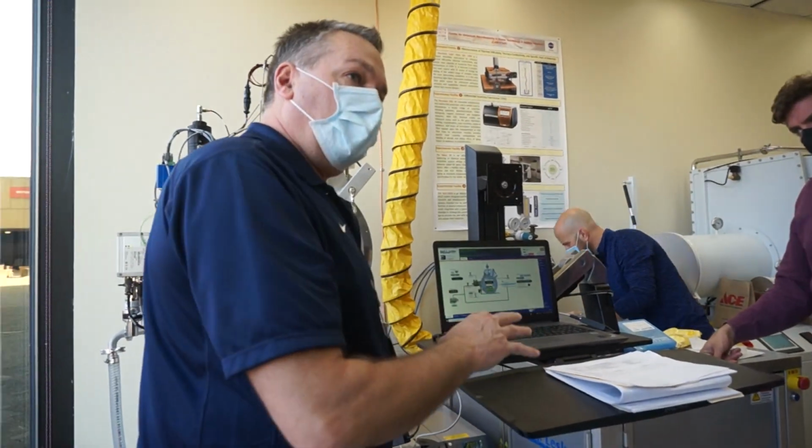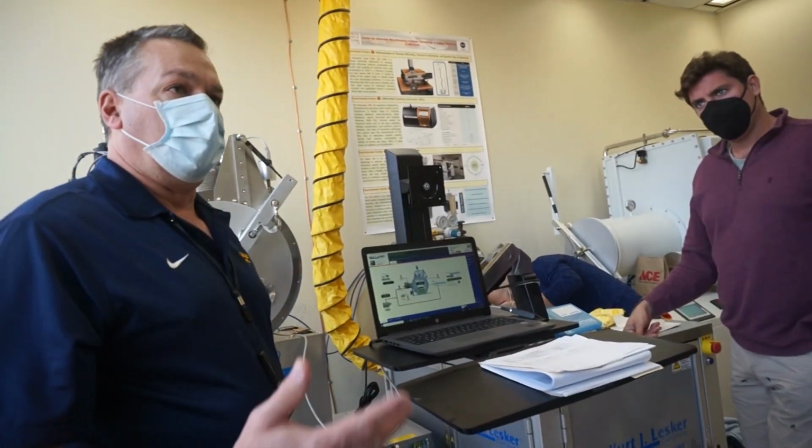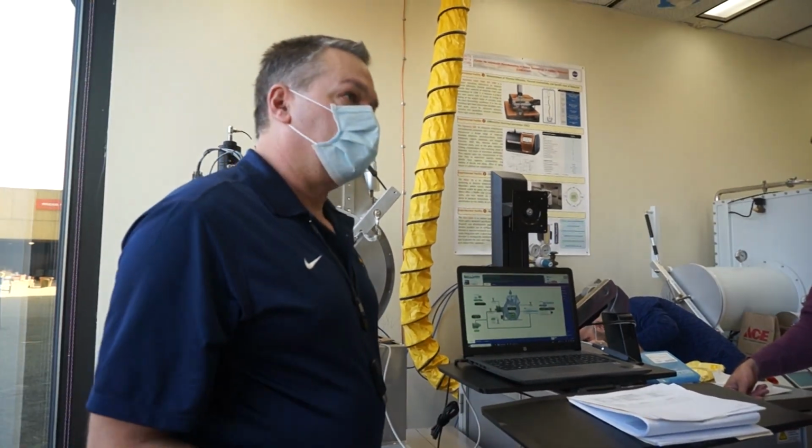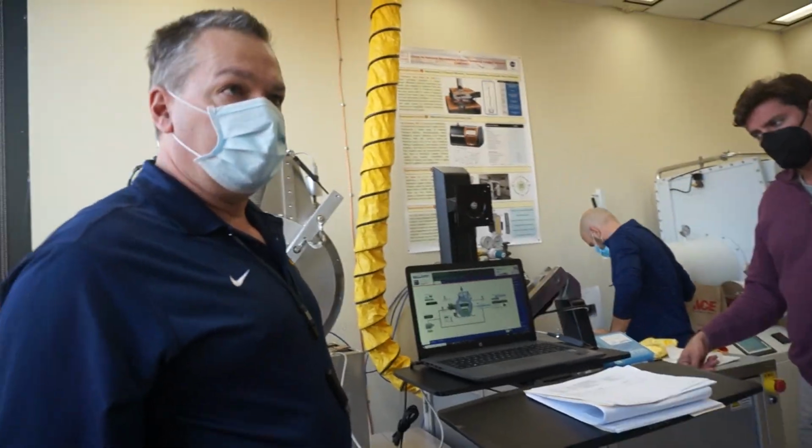Everything's protected with interlocks, so if you do something in the wrong fashion or the wrong manner, it's not going to damage the equipment. It's going to throw an interlock. It's going to prevent you from doing that operation.